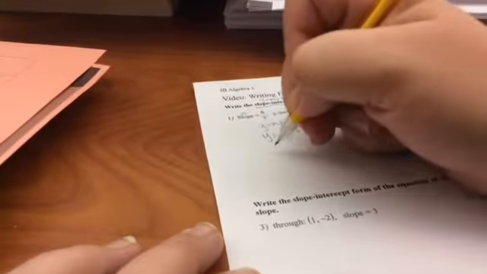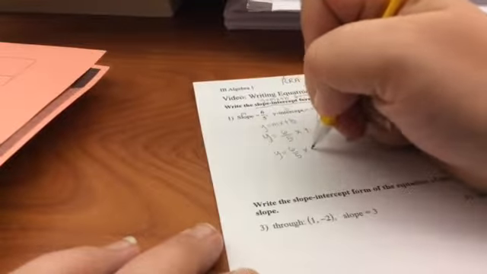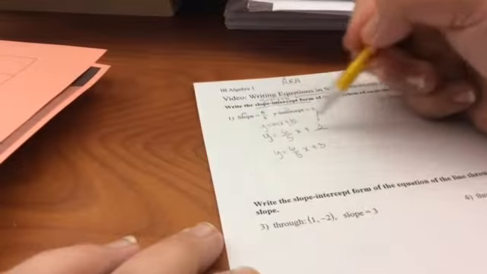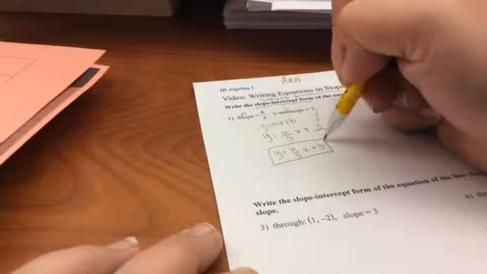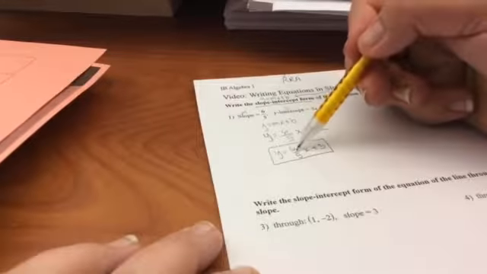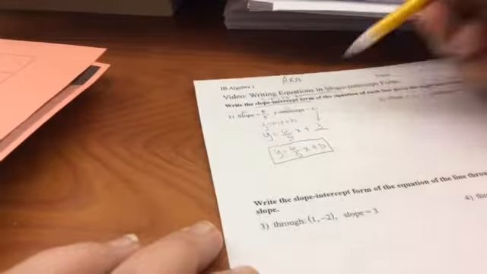If you don't like the blanks, you can just write it this way. But if it helps you to put the blanks in there, you can do that as well. So here's my final answer. It's in slope-intercept form. My m is 6/5 x plus b, which is 3.